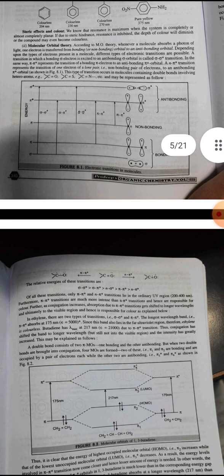Steric effect and color. We know that resonance is maximum when the system is completely or almost completely planar. If due to steric hindrance resonance is inhibited, the depth of the color will diminish or the compound may even become colorless.